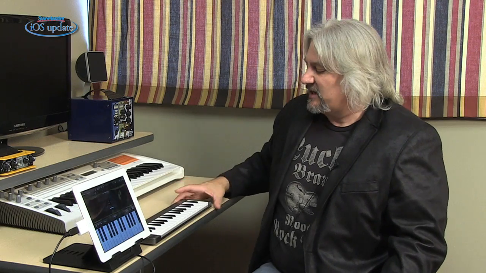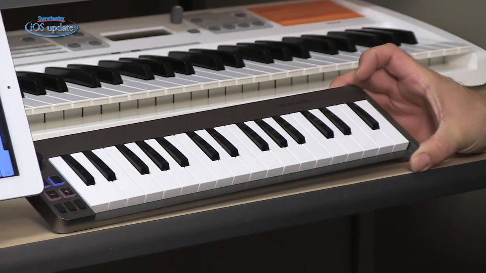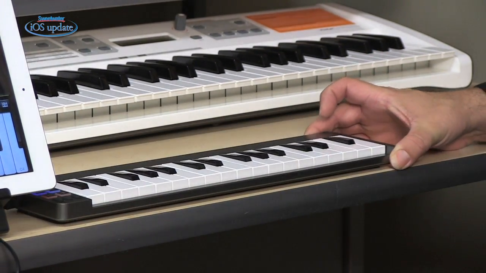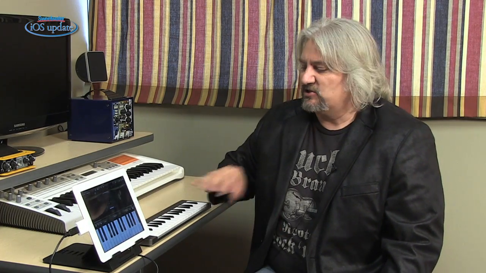The problem is finding one small enough to fit into a backpack or a small gig bag that you can take with you. And that's exactly what I've got here. I've got the M-Audio Keystation Mini 32. This is a little USB keyboard, plugs into the Apple camera connection kit, takes its power right from the iPad, so we don't need a power supply.